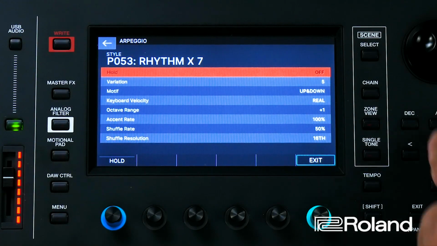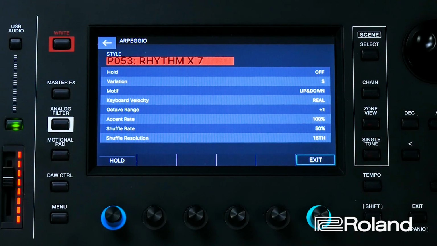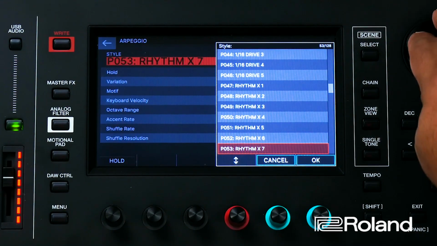So that's a pretty good one there. That is the rhythm number 7. Let's go ahead and check out another one. So cursor back up to the style of the arpeggio, press enter, and there's a whole bunch we can go through here.